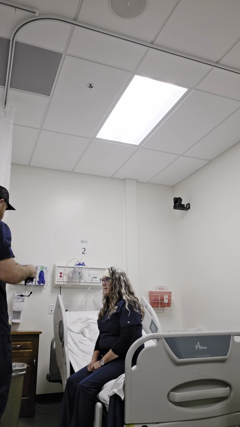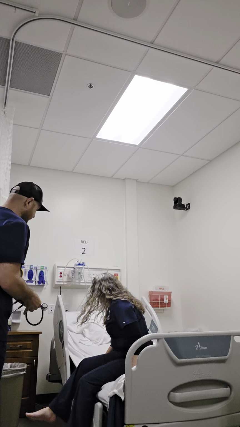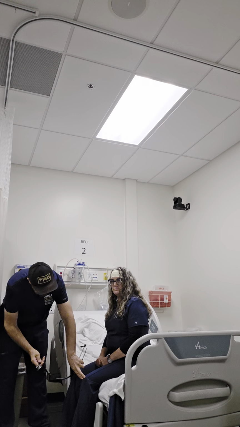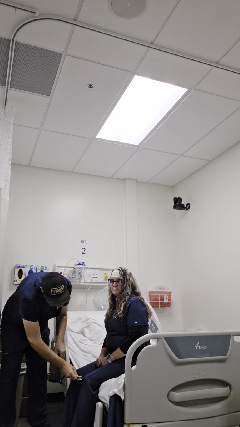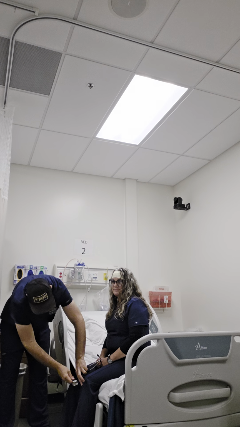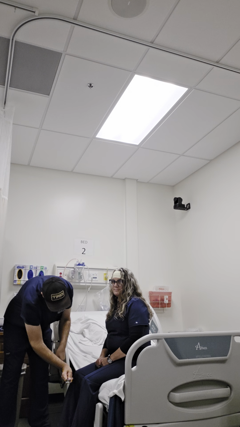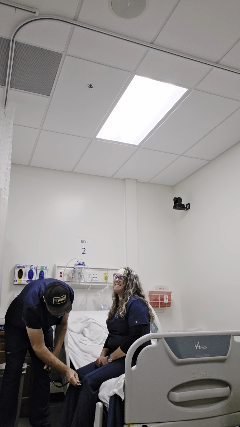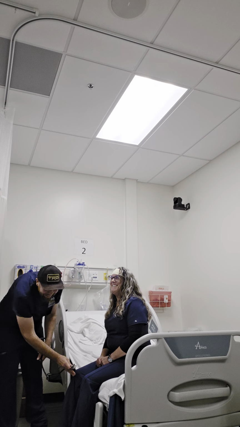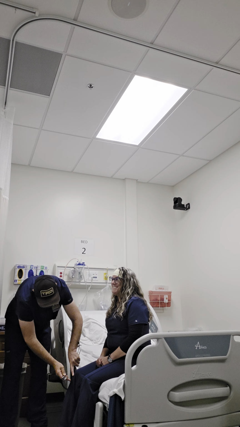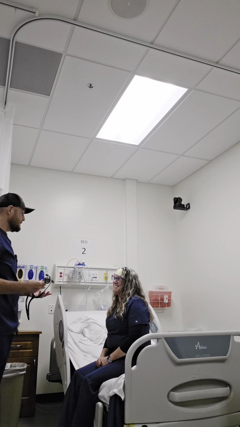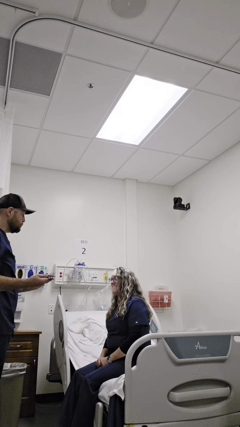Okay, next what we're going to do is check your reflexes, okay? So I'm going to use my stethoscope here, and I'm going to tap your knees and see if we can elicit a response. Oh, that's the bone. Sorry about that, Claire. There we go. We're going to do the other one. Not hit the bone this time. There we go. Okay. So patient did elicit a response, 2+.